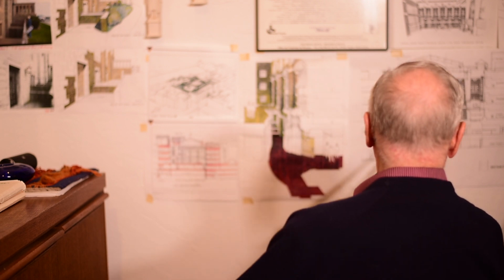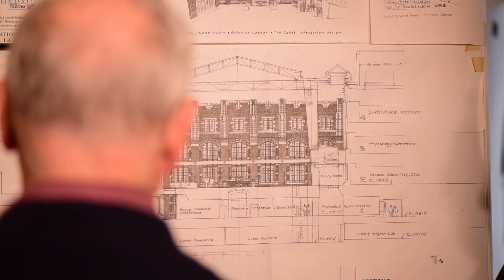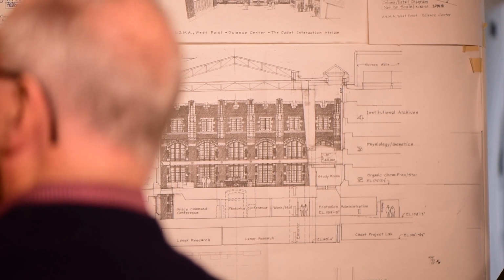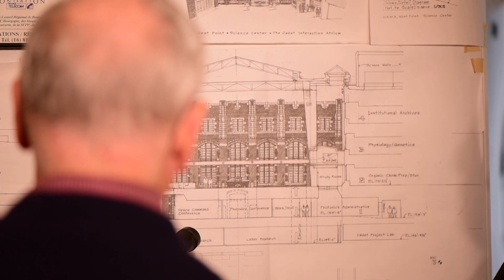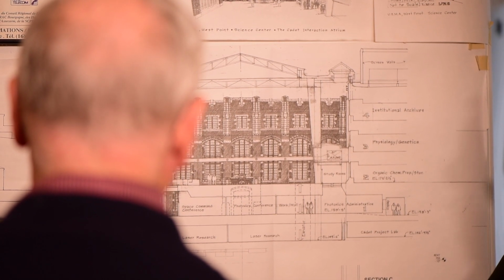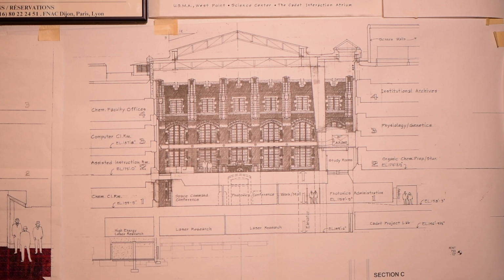It took the needed space. This is existing to here. We added that so that we got this floor level at the same level as the main entrance. This is a little project that the West Point people, the two colonels, asked if we could do a study.